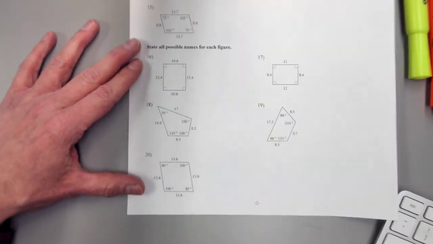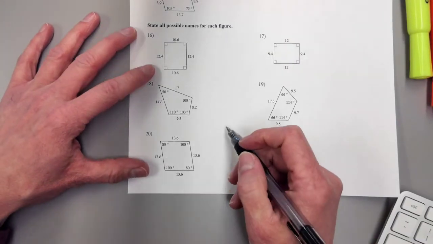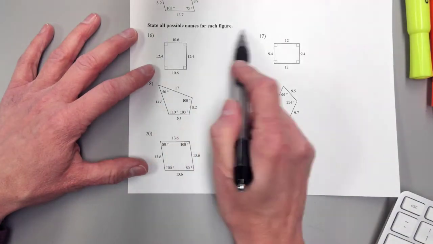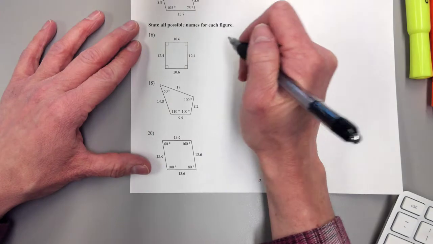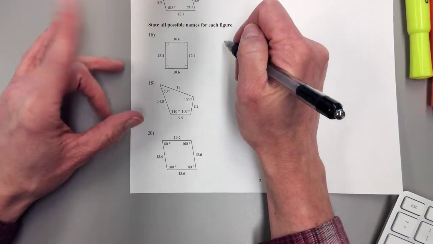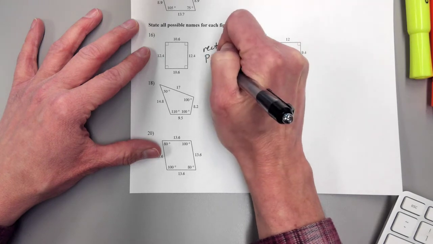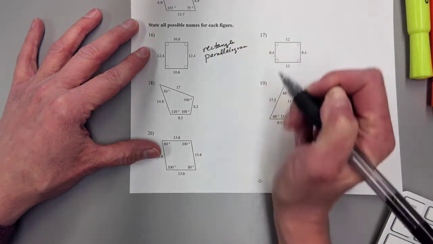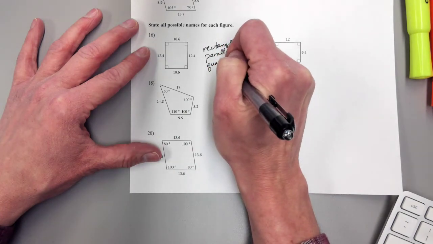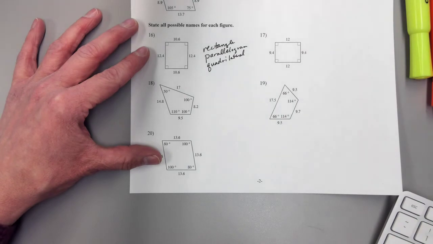And if I'm going too fast, hit pause. You guys have all the power here. It's kind of weird. On number 16, it says state all possible names. Well, I'm seeing double sets of congruences, but they're not all the same, so it's not a square. I'm thinking rectangle. But every rectangle is a parallelogram. And I guess I should probably call it a quadrilateral because that's everything.